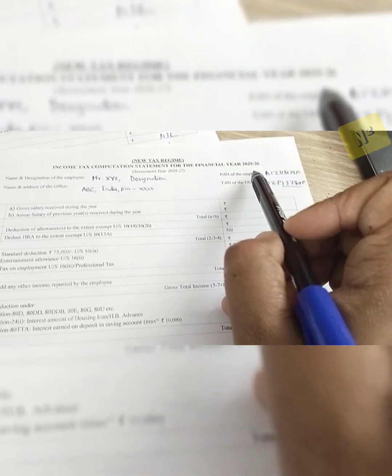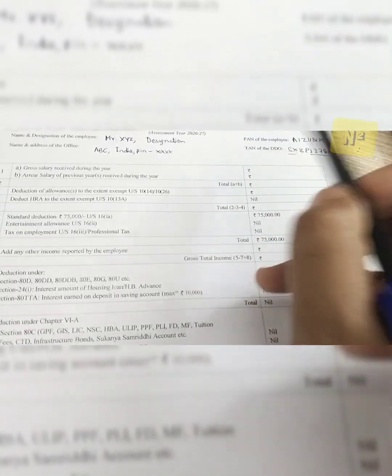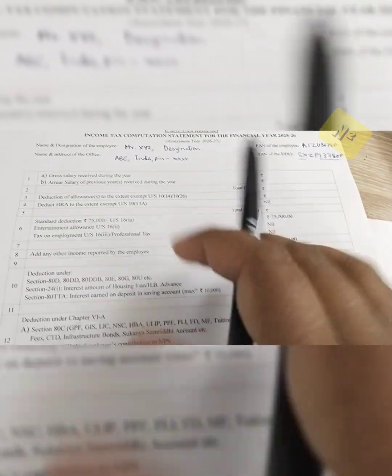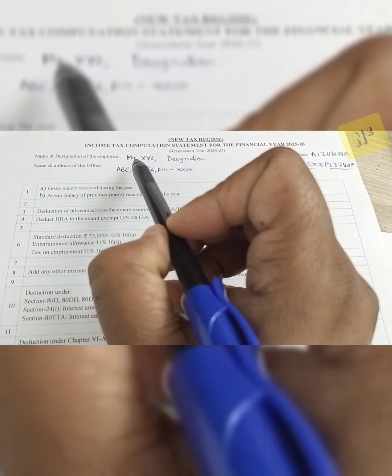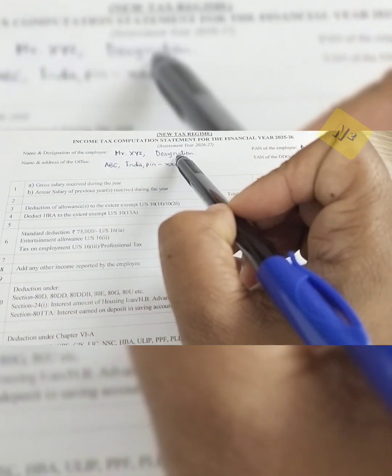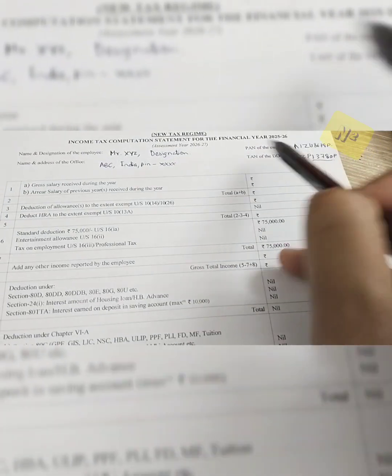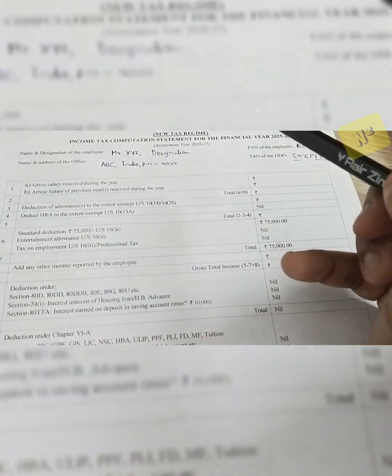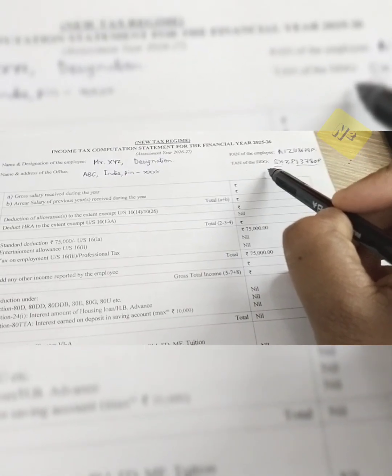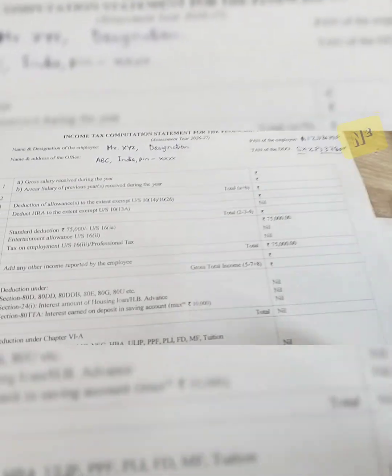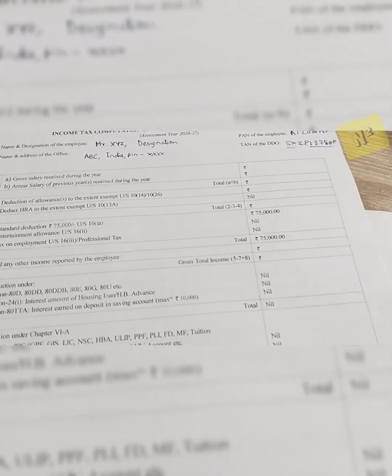Supposedly this is 25-26. Now this is the page, and at the top corner of this page you have to write the employer's name, his designation, the PAN number, the address of the office, and the TAN number of the office from where the person is working.